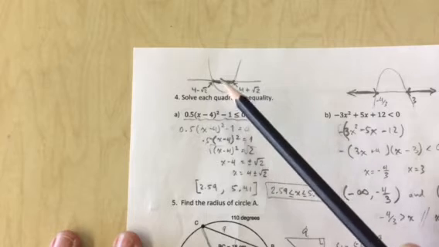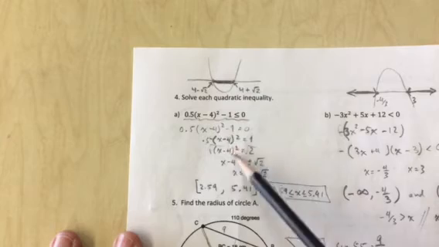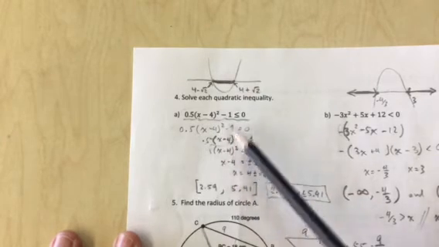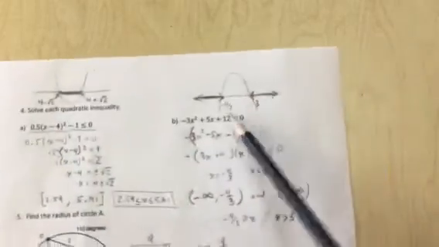So our solution is going to be from this number to this number. The process of finding those two numbers is what you do with the algebra. But conceptually, it's really important to have that in mind. I'm not even going to do it yet.